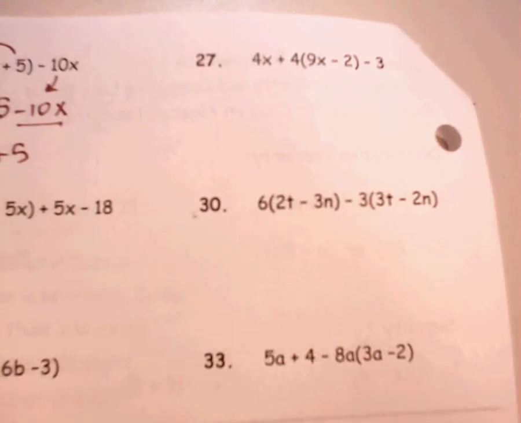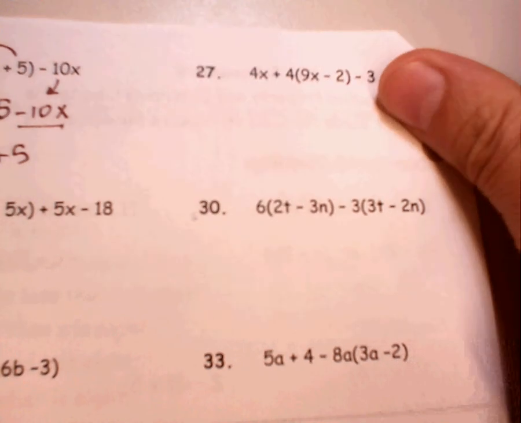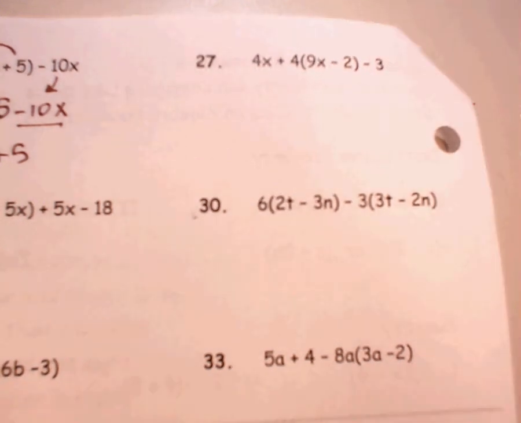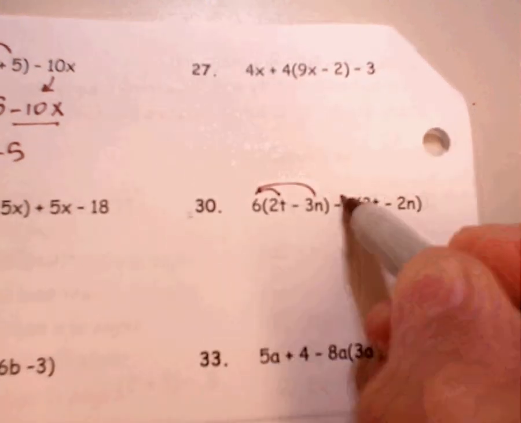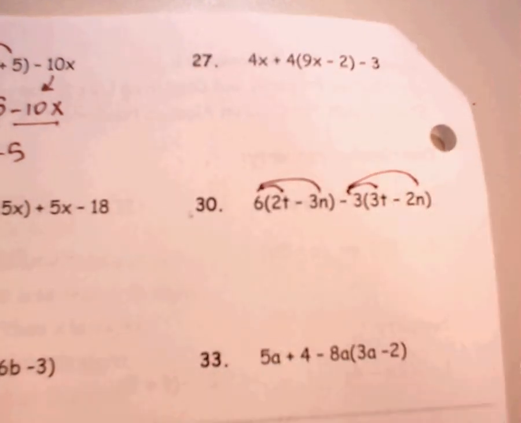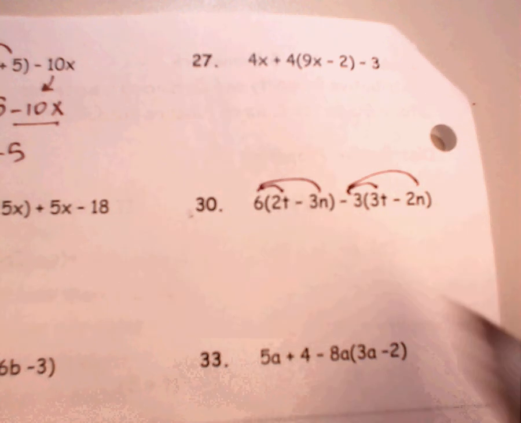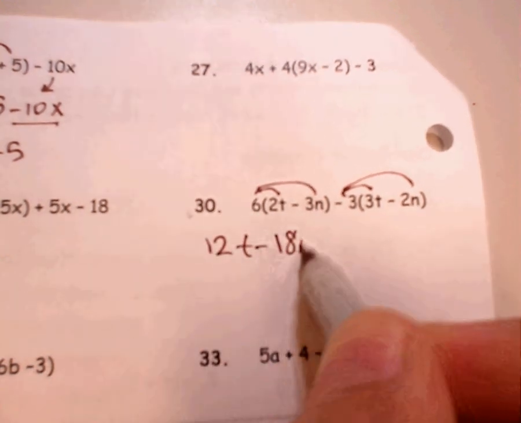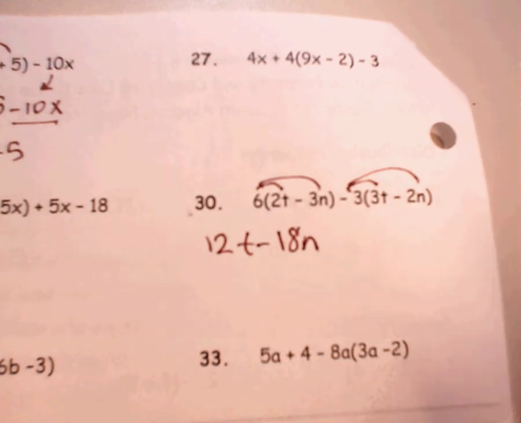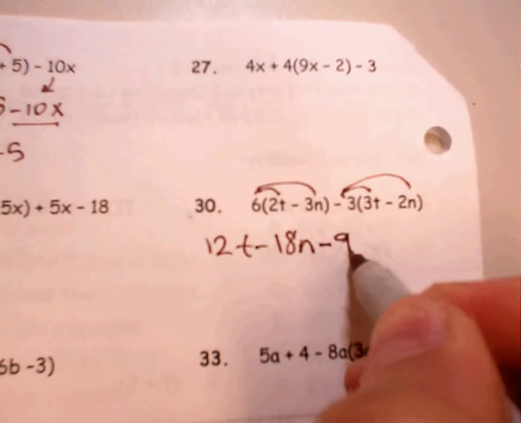Let's review question 30 together. This one requires us to do distribution twice, and it has two different variables. I have a positive number to distribute, and I have a negative number to distribute. Distributing the positive number will give us 12t minus 18n. Distributing the negative will be negative 9t.